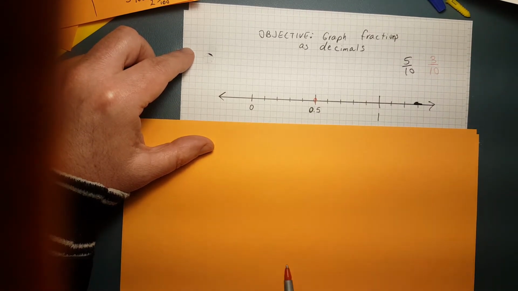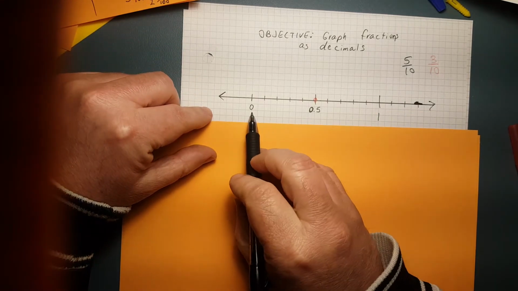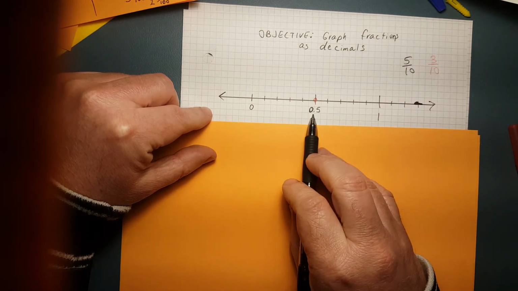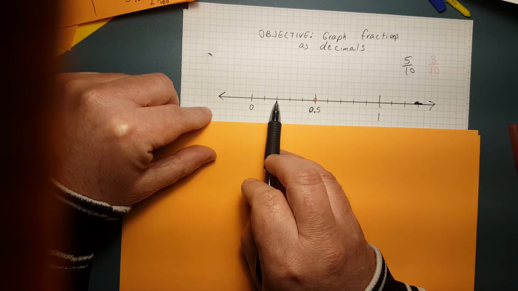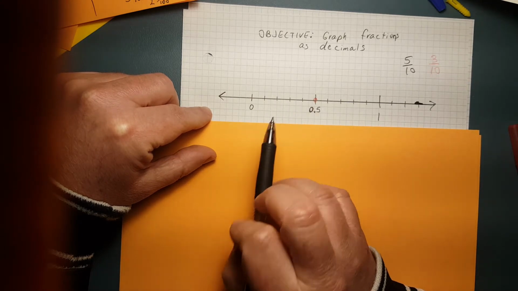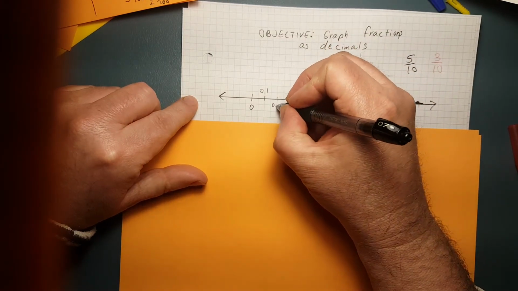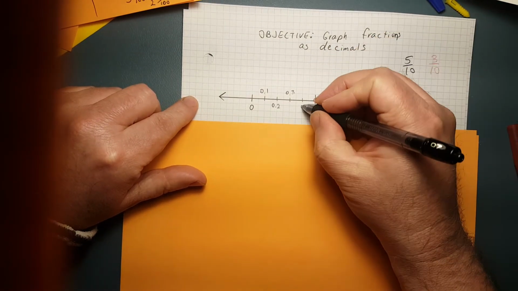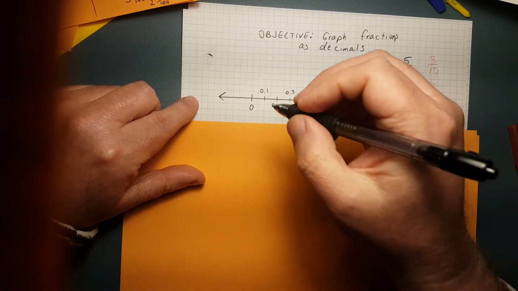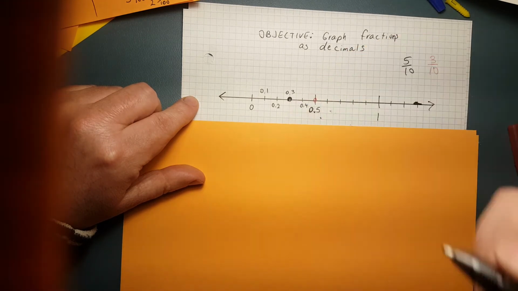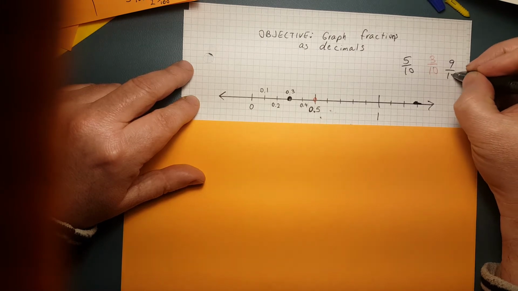Well, 3/10 isn't labeled on here, but it is on here somewhere. You know, 0, 5/10 is half, and that's 1. So that's 5/10. I think we have 1/10, 2/10, 3/10, 4/10, 5/10. You could write those in there, I guess. 1/10, 2/10, 3/10, 4/10. But anyway, the 3/10 would be right there. Okay.